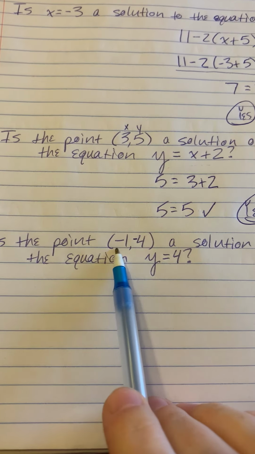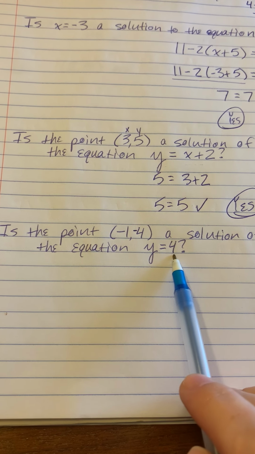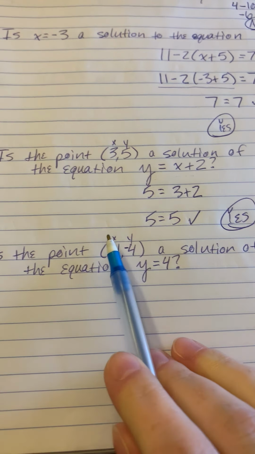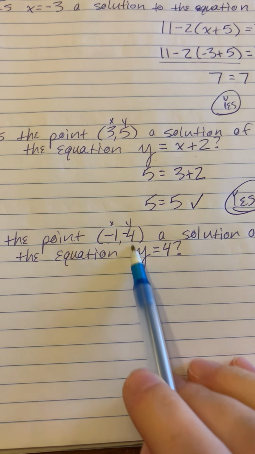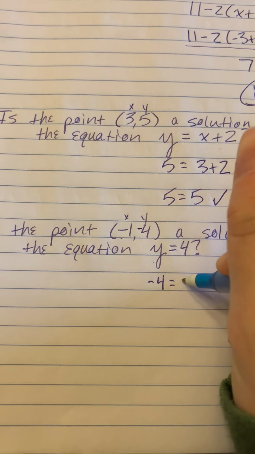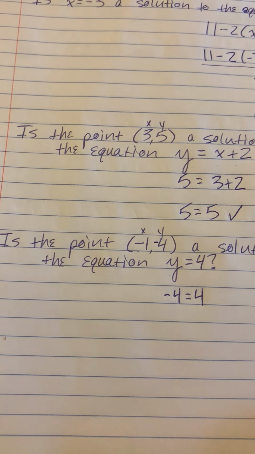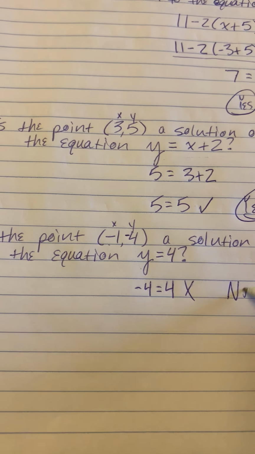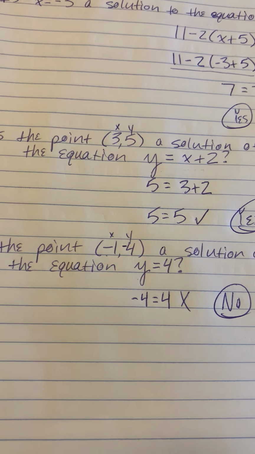Is the point negative 1, negative 4 a solution of the equation y equals 4? Remember, this is x and this is y. Do you see anywhere to put the x? Nope. There is somewhere to put that y though, so I'm going to plug that in. Plug the negative 4 in. Does that equal 4? No, that is not true. Negative 4 and 4 are not the same, so no, that is not a solution.